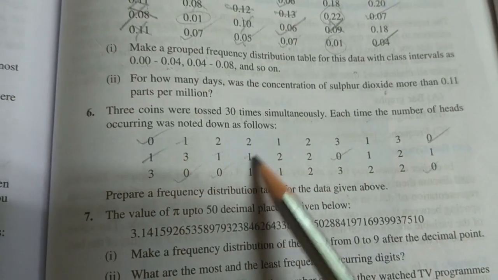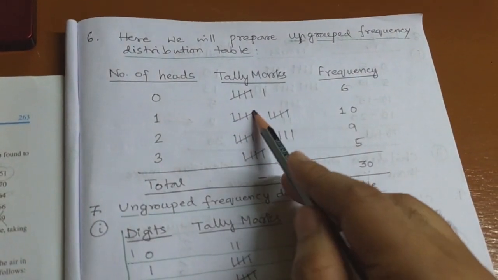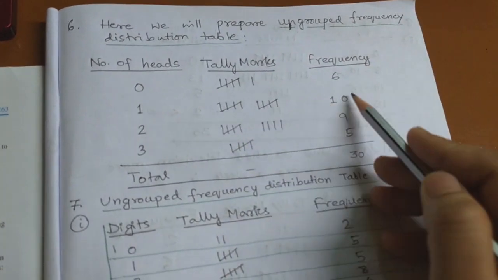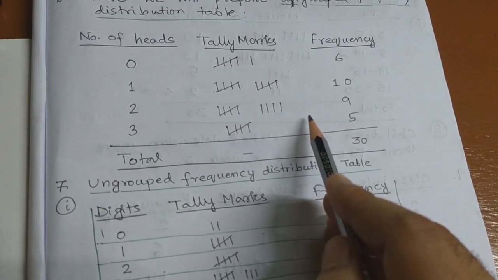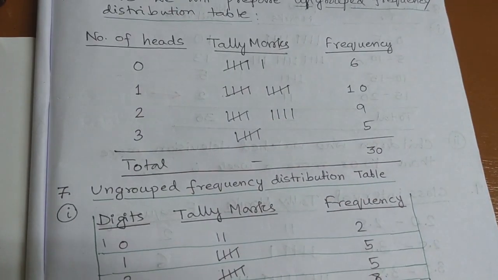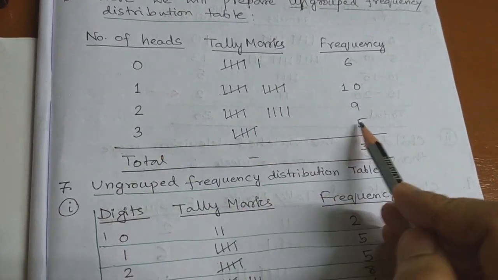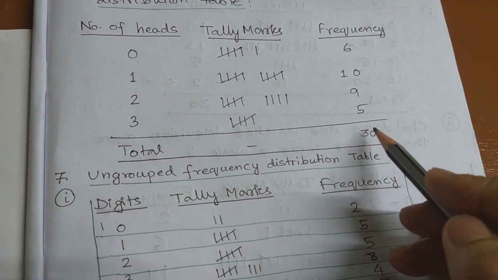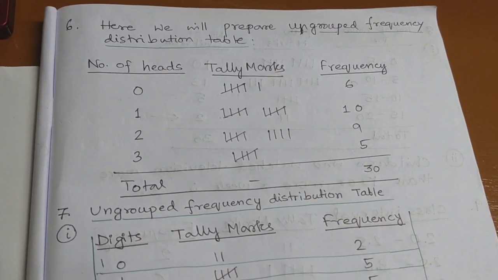Let me see how many 1 are there. 1, 2, 3, 4, 5, 6, 7, 8, 9, 10. You can see 10 ones. 1, 2, 3, 4, 5 strike out. So there is 10. For 2 and 3 you can find by yourself. Okay, let me know. For 2 you have to find from the data, and 3 also you have to find. This is already given: 9 for 2 and 5 for 3. So total 30. So this is our frequency. Here only the frequency table is asked. This is our frequency table.